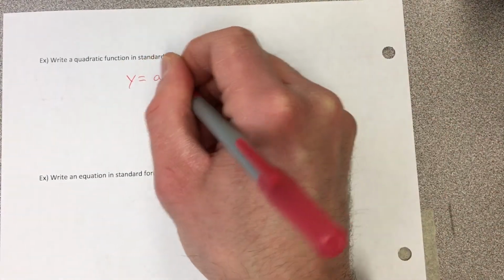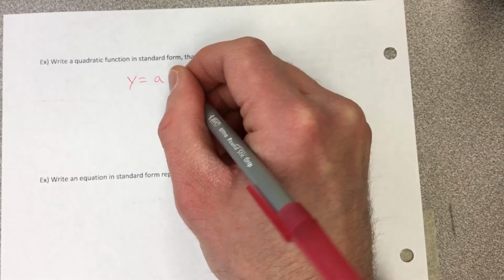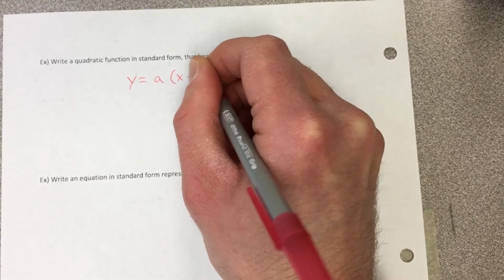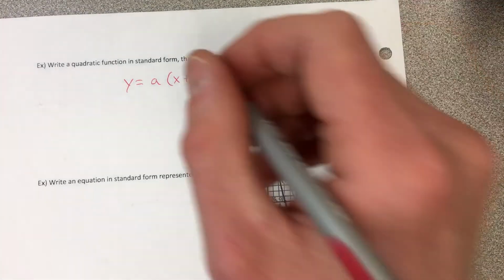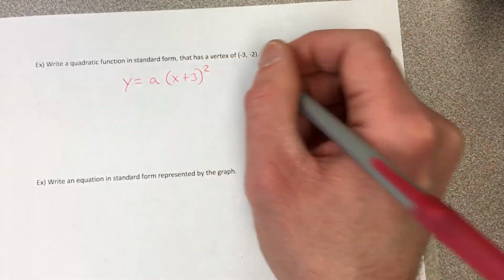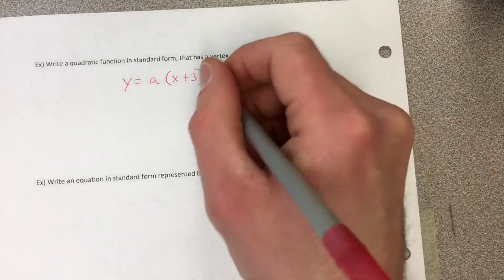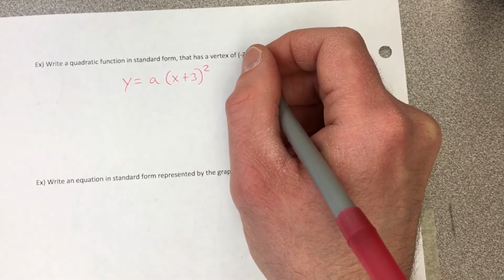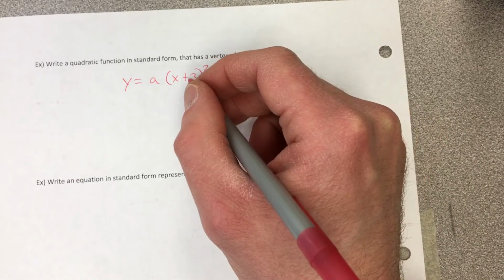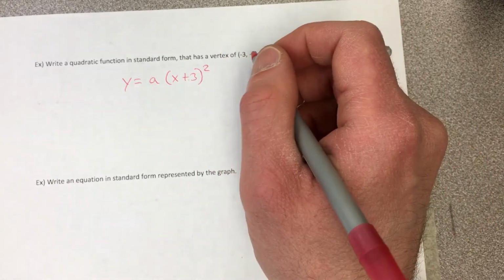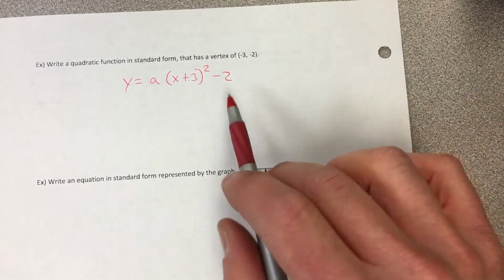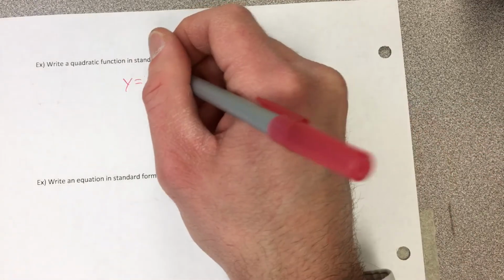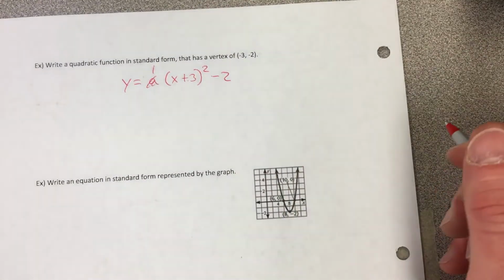So it'd be a, and then you go x plus 3, right? You go opposite, x plus 3 squared, and then the minus 2 is the upward and downward shift. So it was shifted left 3, which makes us do plus 3, and down 2, so we just do minus 2. So we're going to do vertex form. No other information given, so we're going to make a just a 1.